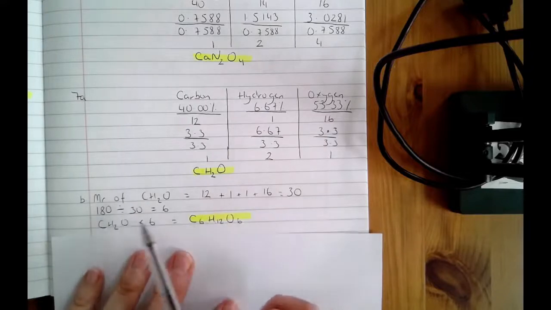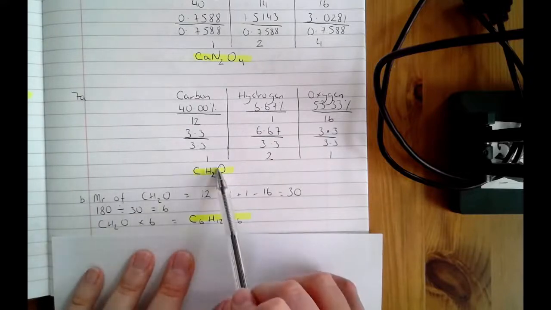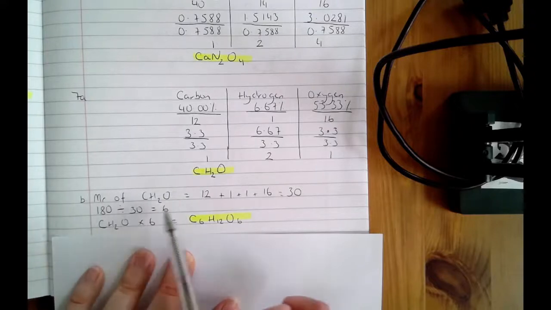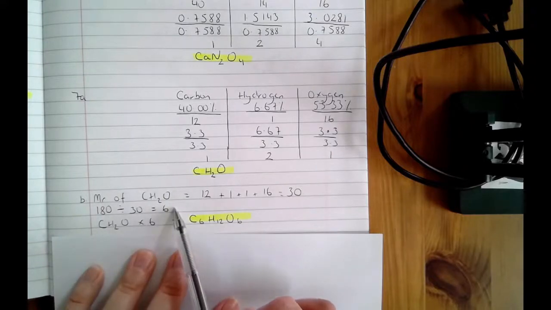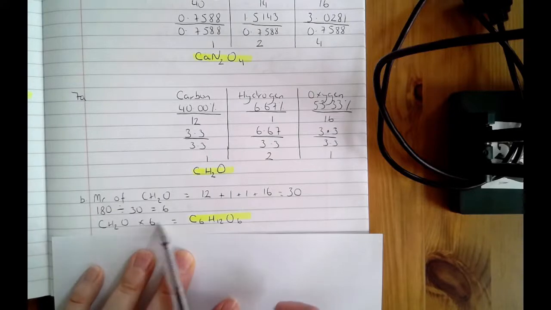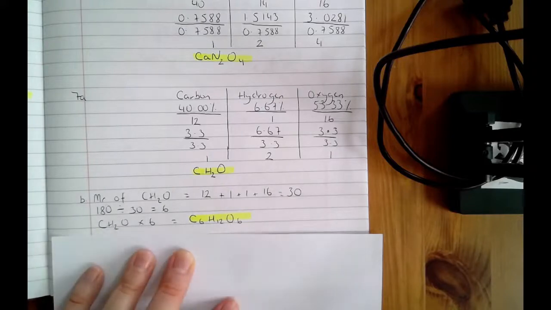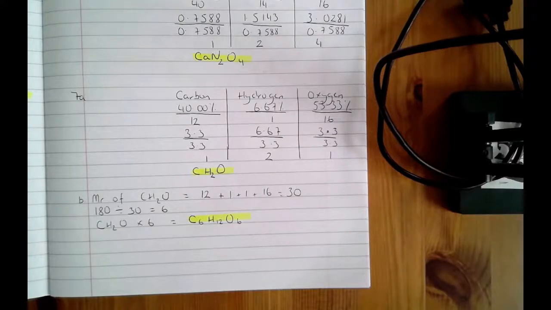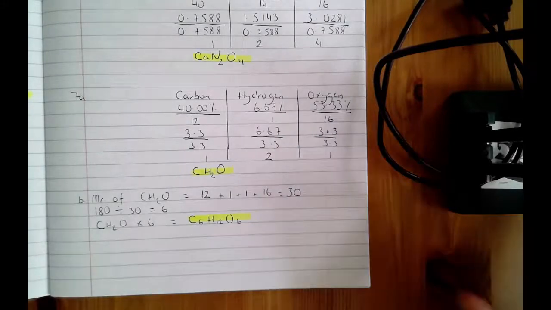I then take my empirical formula, which I've calculated here in 7a and used in the first step. I multiply it by my answer to step 2, which is 6. 6 carbons gives me C6. 6 times 2 is 12 hydrogens, 6 times 1 is 6 oxygens. My molecular formula is C6H12O6. This tells me that my molecule is glucose. That's my molecular formula.